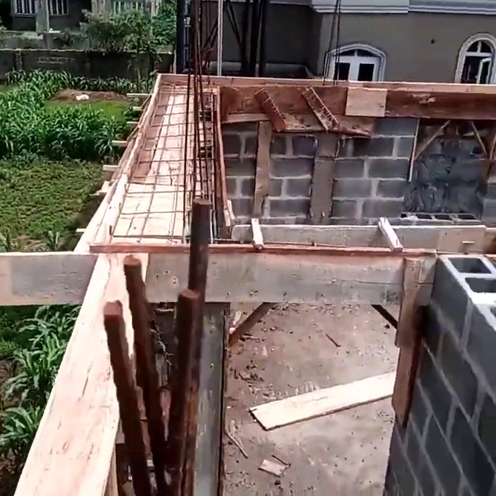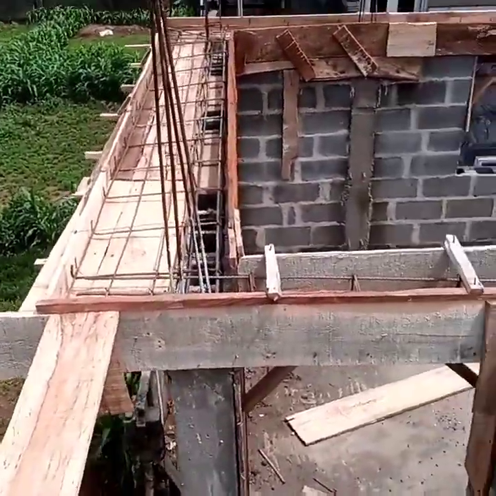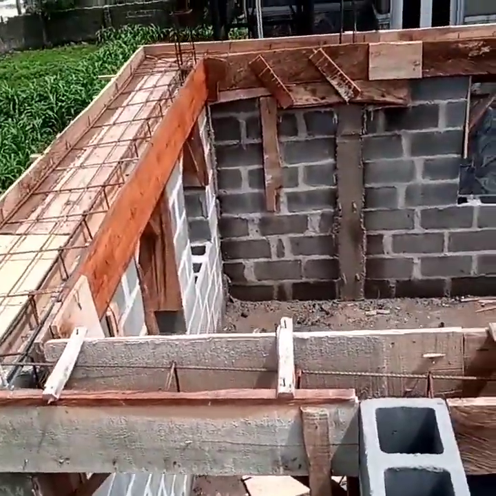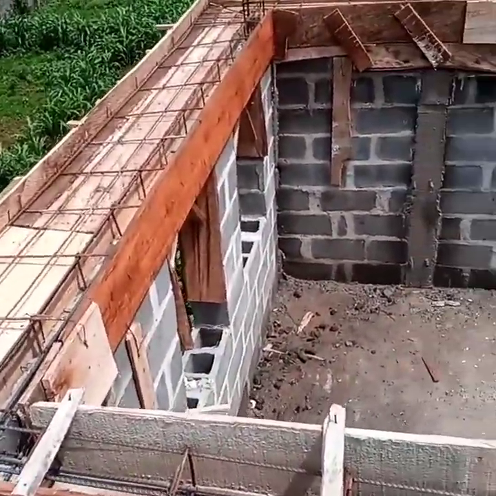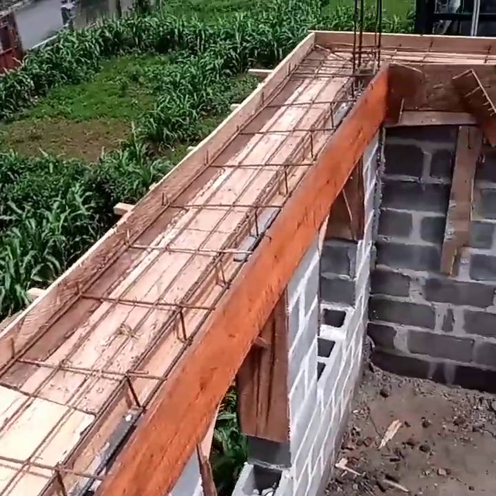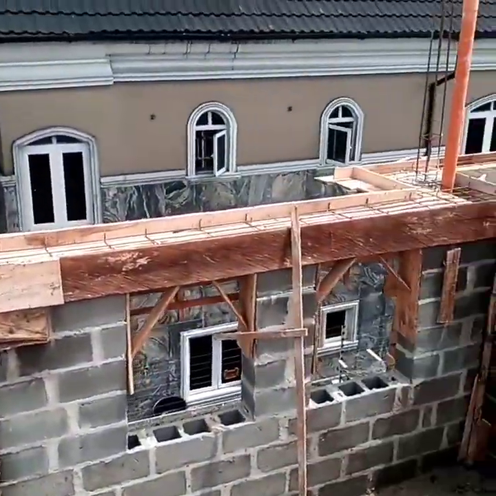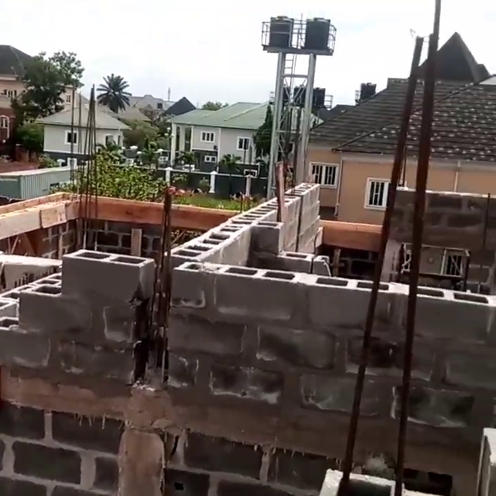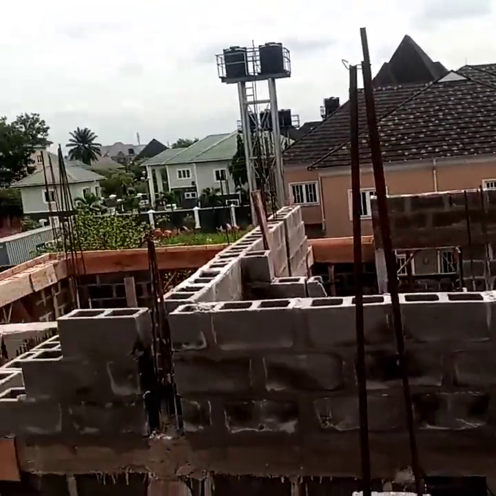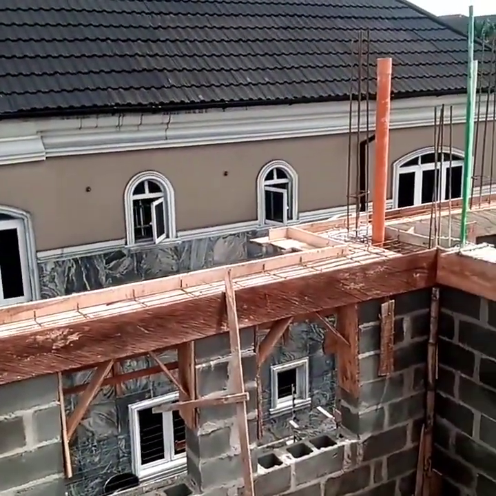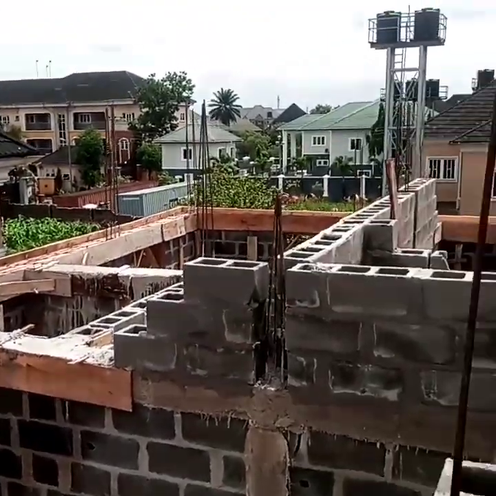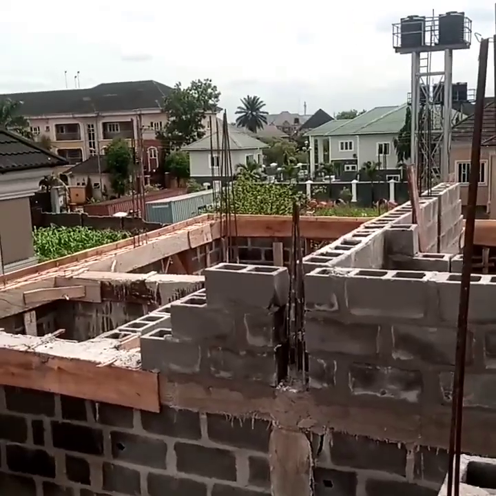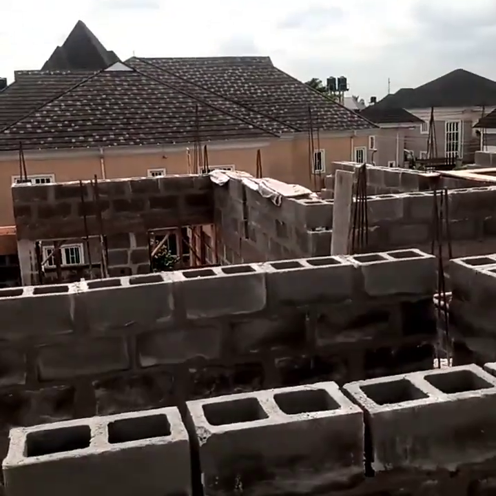If you observe closely, you will notice that this particular house construction is carrying a horizontal cantilever slab design, which is connected to the lintel. So it therefore means that our lintel work will be designed in a way that it will serve as a beam and not really a lintel.